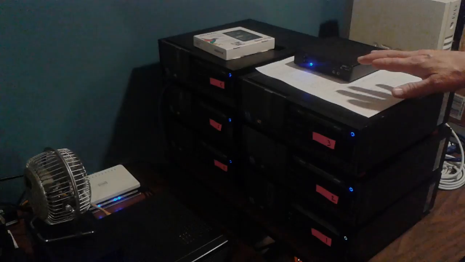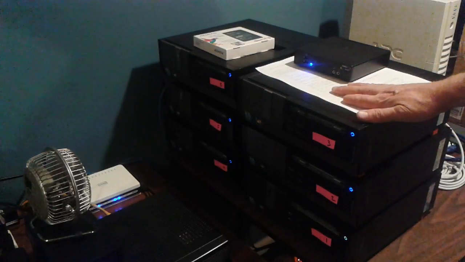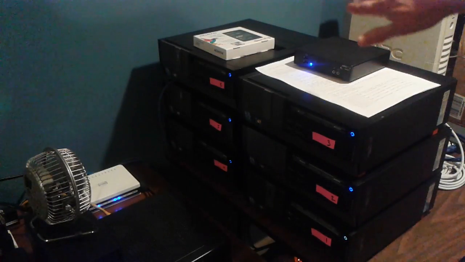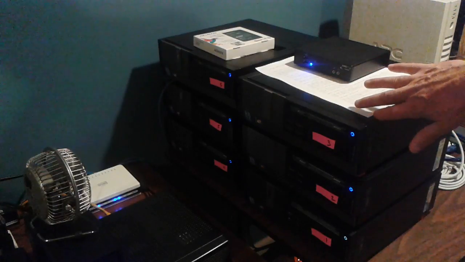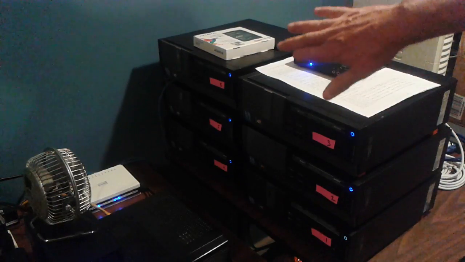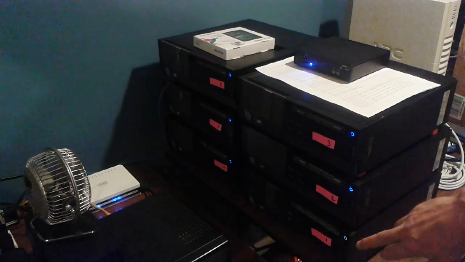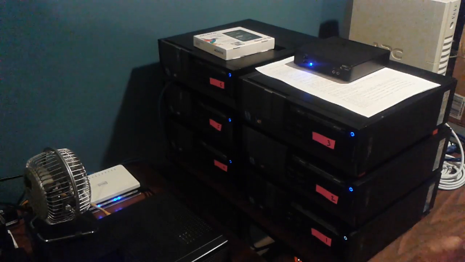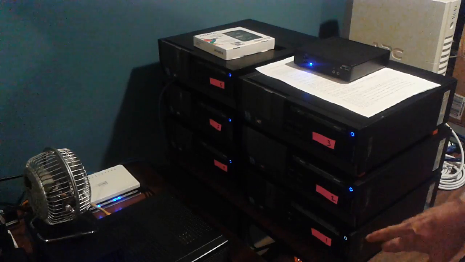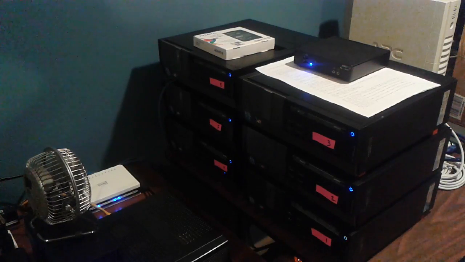Alright, this is the cluster. I've got 6 Dell Optiplexes here. The ones with blue lights are Optiplex 790s, and this one down here with the white light is my best one, an Optiplex 7010.